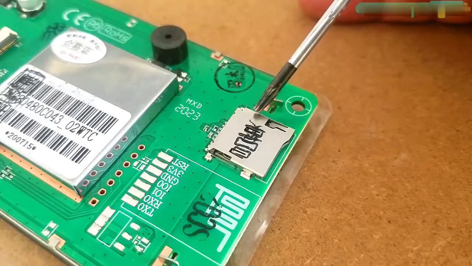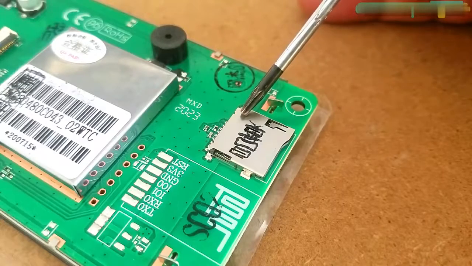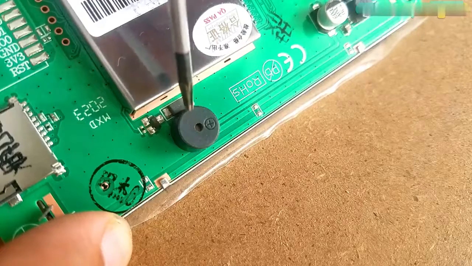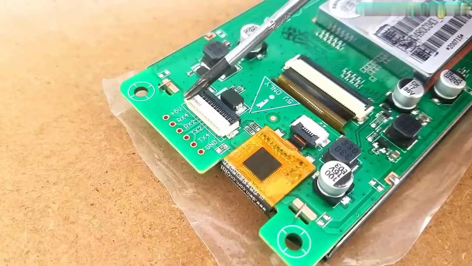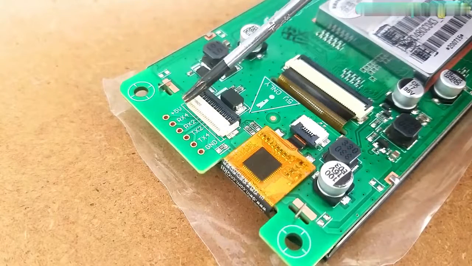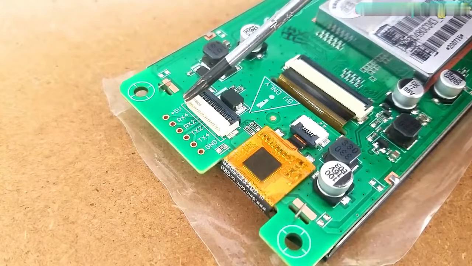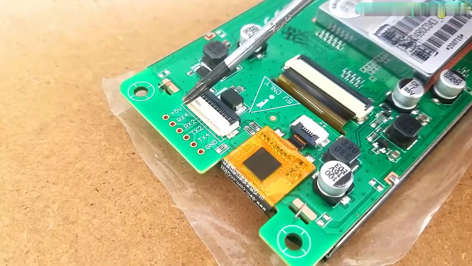This is a slot for the micro SD card used to download the project files. This one is the buzzer. The 6 pin interface allows you to connect this smart touchscreen with 5-volt controller boards using the TX and RX and 5-volt power supplies. The minimum voltage is 4.5 volt and the maximum voltage is 5.5 volt.